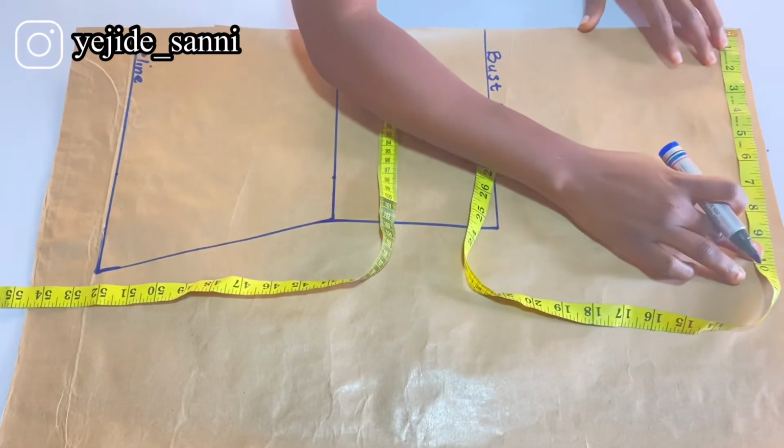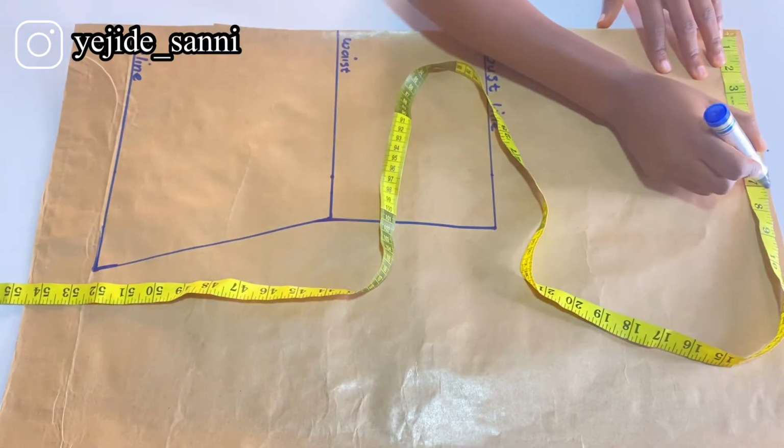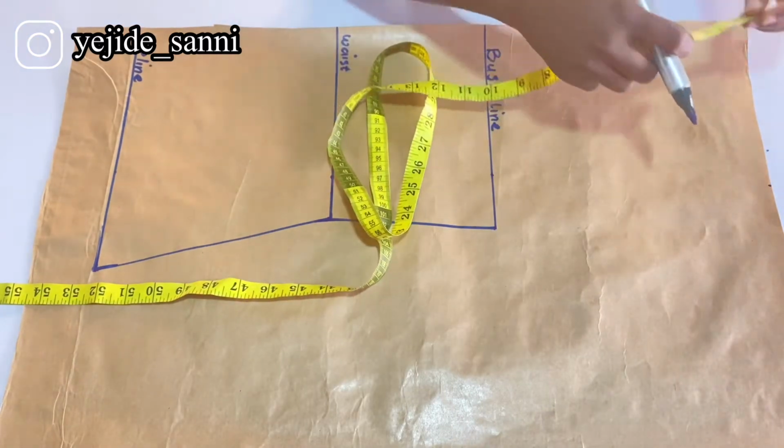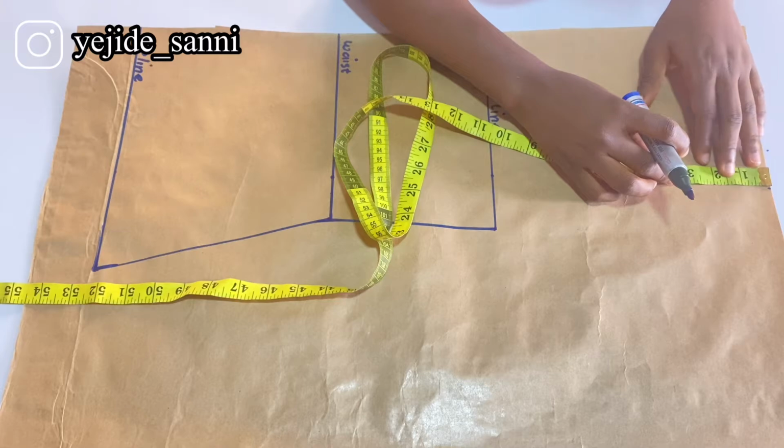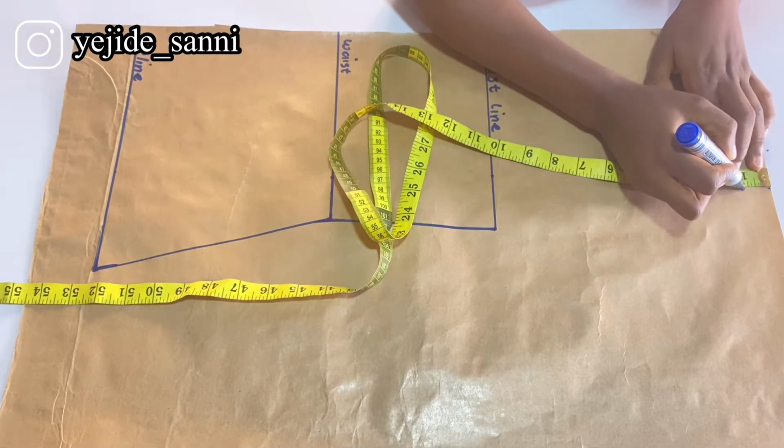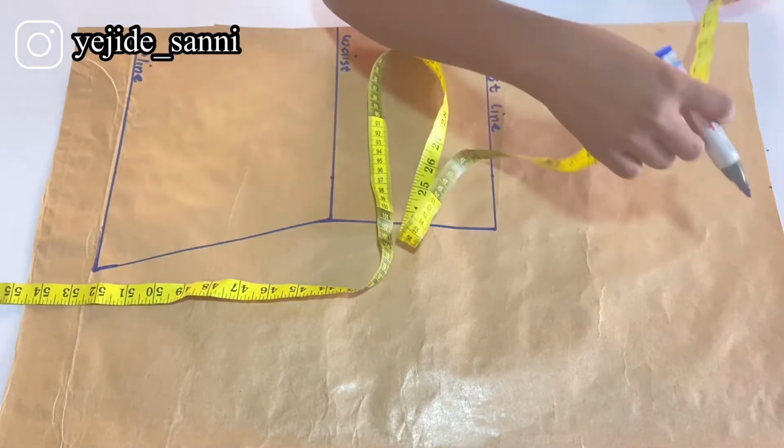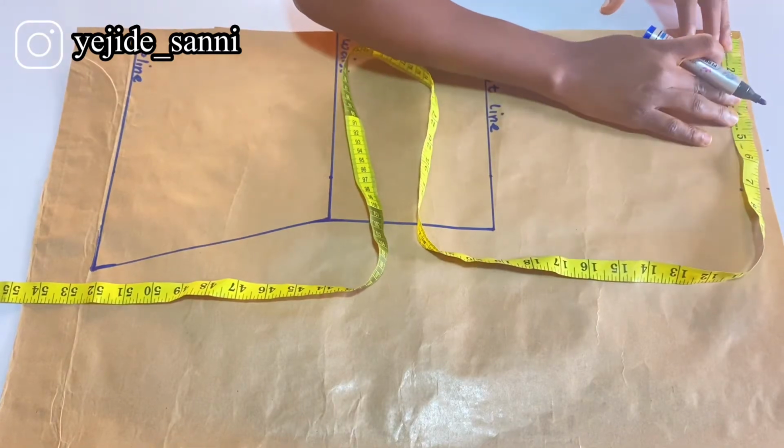So now, guys, the next thing I'm going to mark is my shoulder measurement. I'm going to divide the shoulder into 2 and mark that. The shoulder is 14 divided by 2, that is 7, and I'm going to come down by 1 inch from there. This is going to act as my shoulder slope.